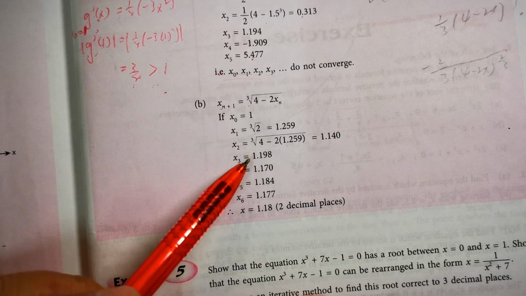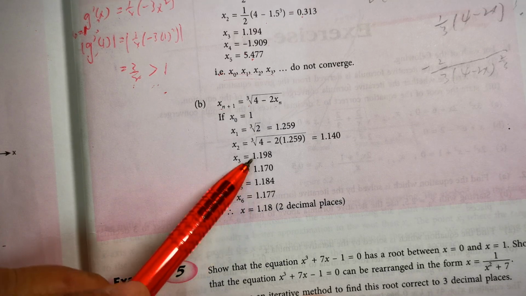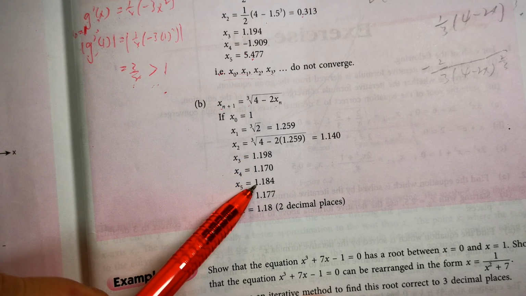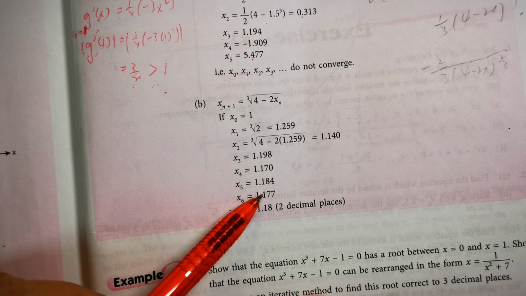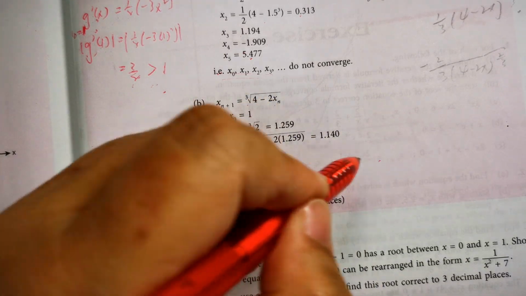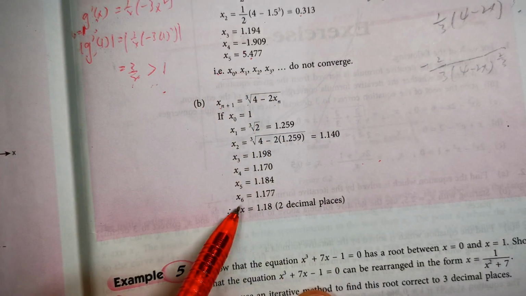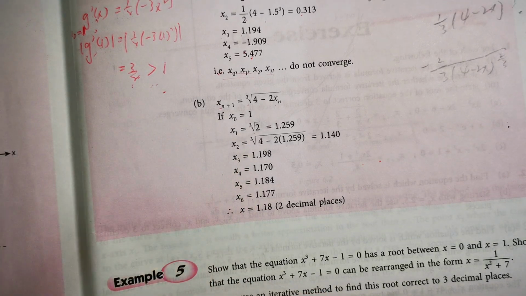So 1.198, 1.170, 1.184. You see that it's actually approaching something. Even though big, small, then big again, then small again, it's actually approaching the actual root, until we get two consecutive values the same.